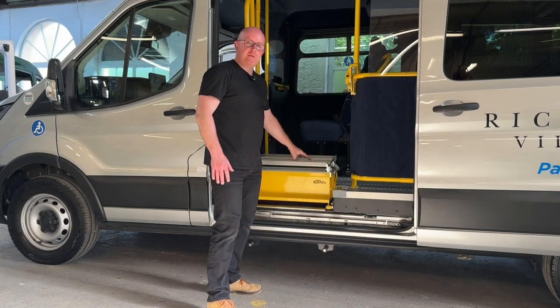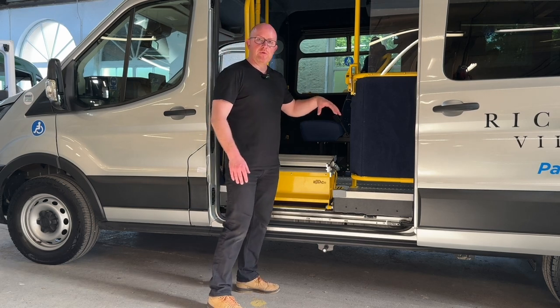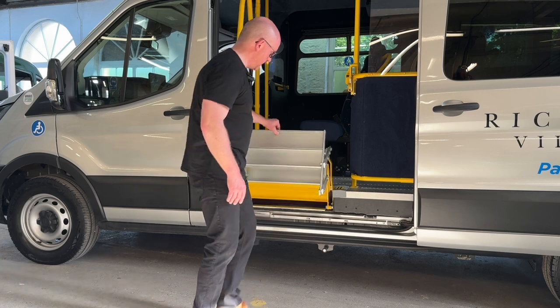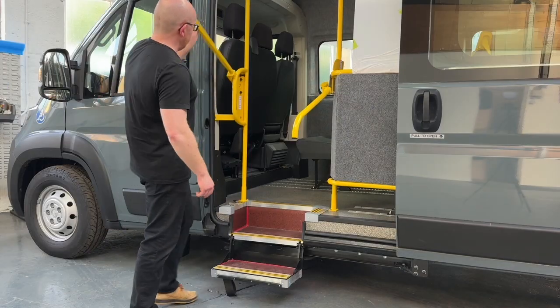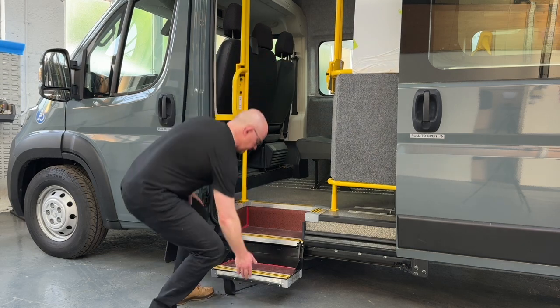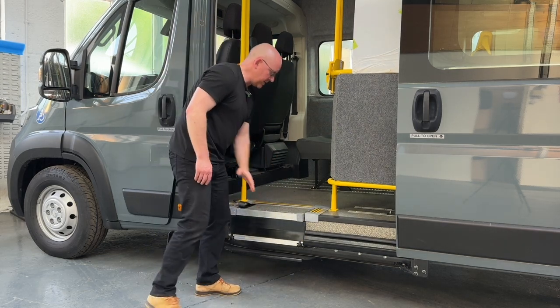but the step is not designed to be stepped over. So any driver or passenger assistant has to deploy this every single time. The benefit of this type of step is that when it is stowed away, it falls flush with the floor. So you can step over that.